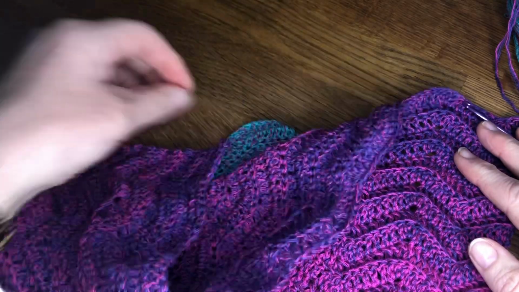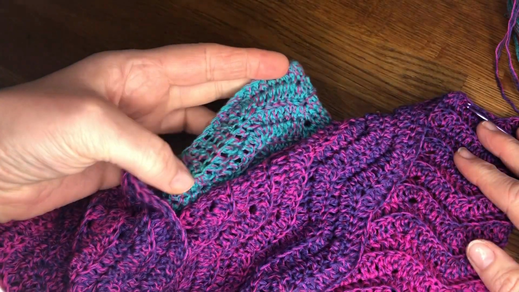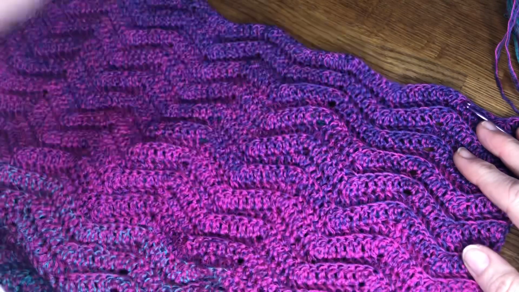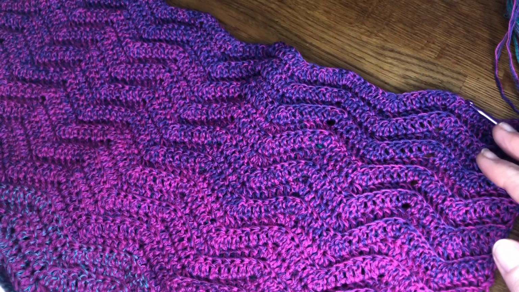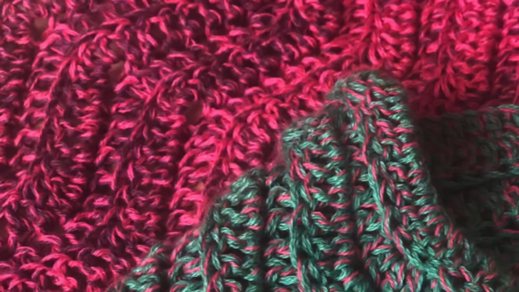a basic ripple. This is a very popular design. It's really simple, and you can really play around with it to create your own take on how to ripple.